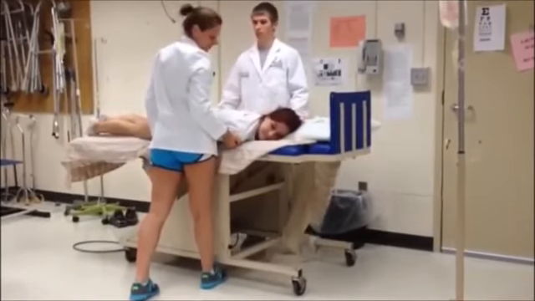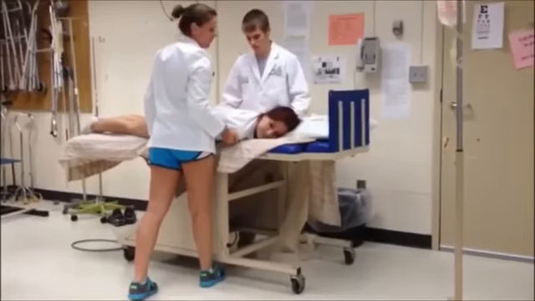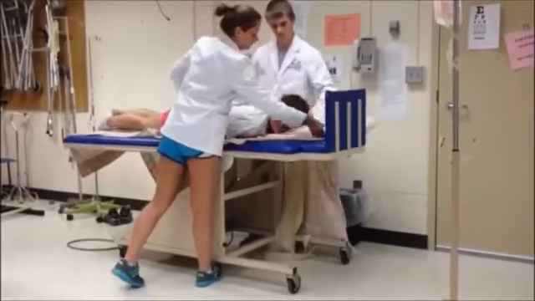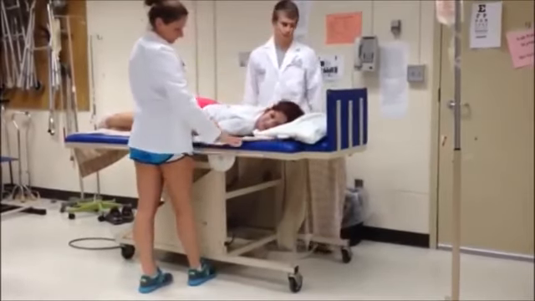After the patient is prone, you can move them over to make sure that they're in the center of the bed. 1, 2, 3. Emily, are you comfortable? Yep. All right, good.